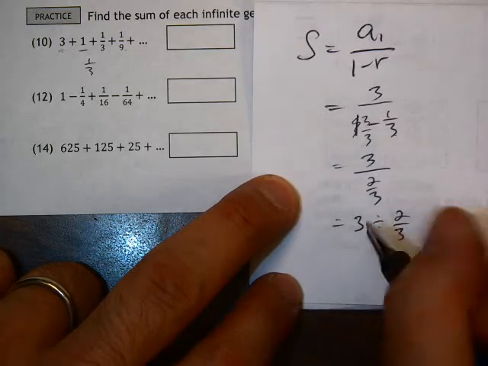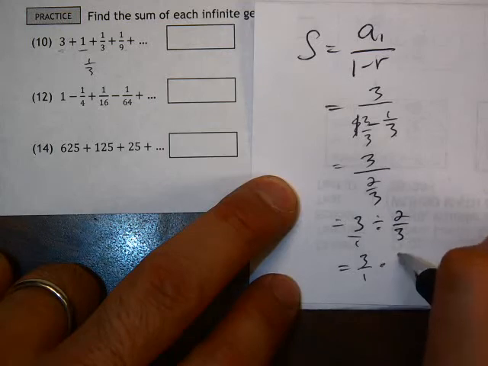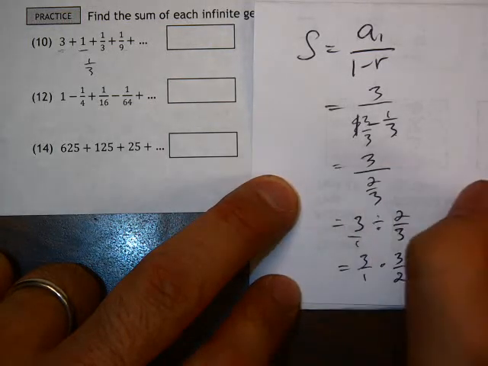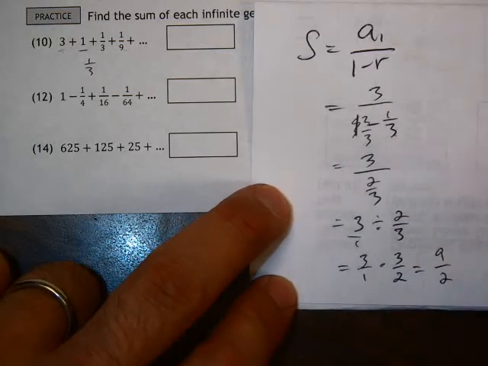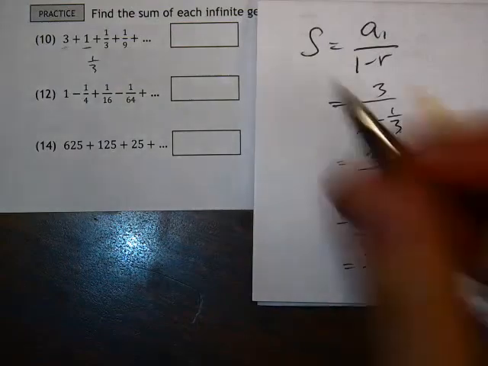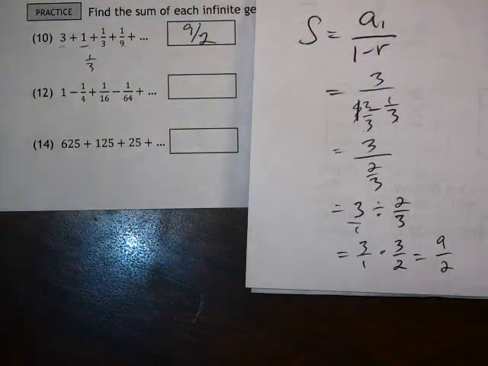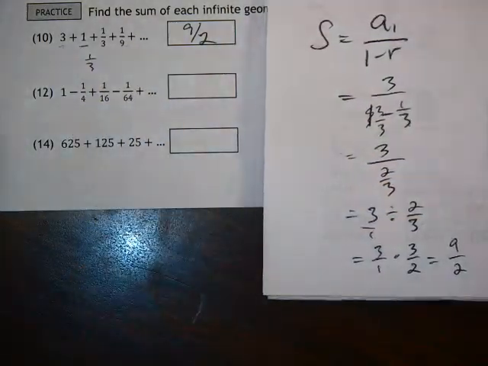3 divided by 2/3, because now I want to take that division, change it to multiplication, and this now flips to 3/2. And now when I multiply straight across, I get 9/2. So I can actually leave that fraction 9/2, or I can divide and get the decimal of 4.5. So there is my sum for the infinite geometric series in number 10.